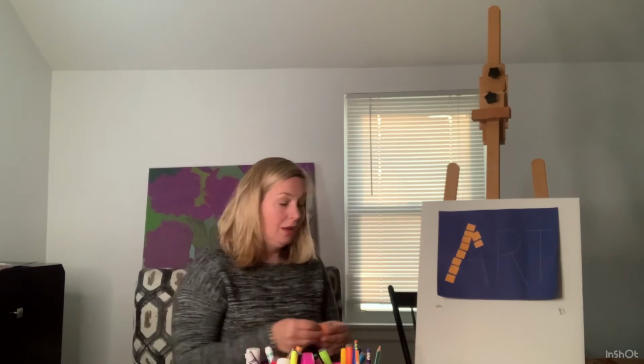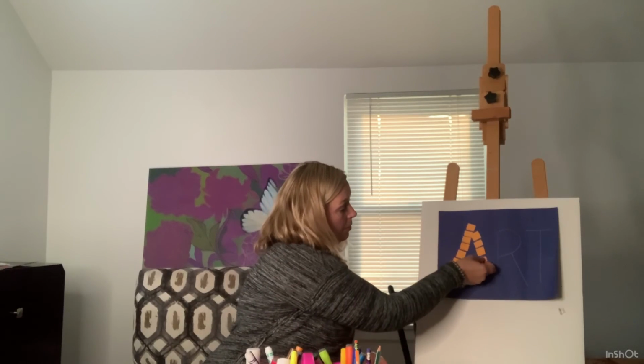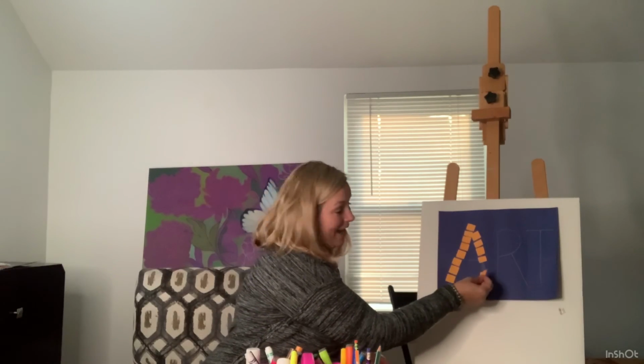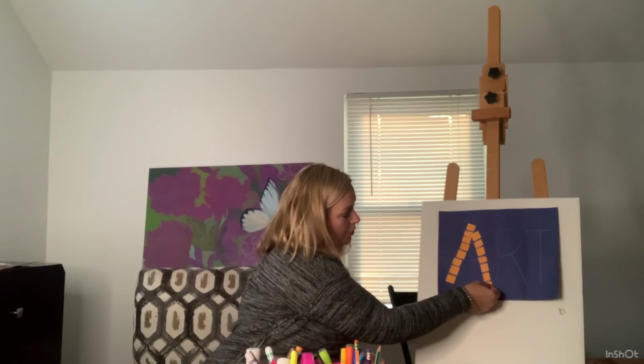And a mosaic is a piece of art made by putting together smaller bits and pieces of art together like this. So that is what we're doing in art today.